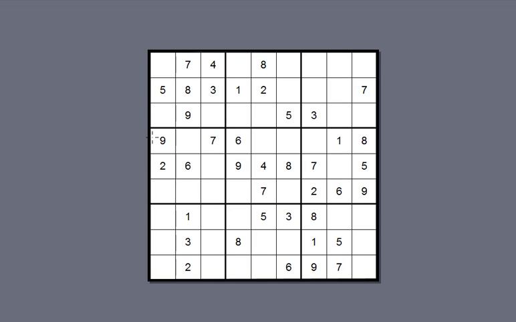This is an introduction to how to solve Sudoku puzzles. This Sudoku puzzle right here that we have before us is taken from my book, Sudoku Puzzles Easy to Hard.